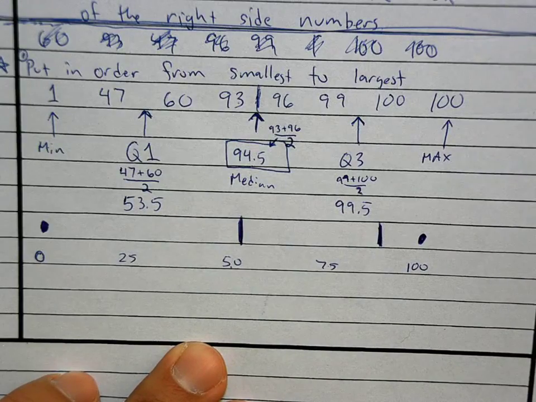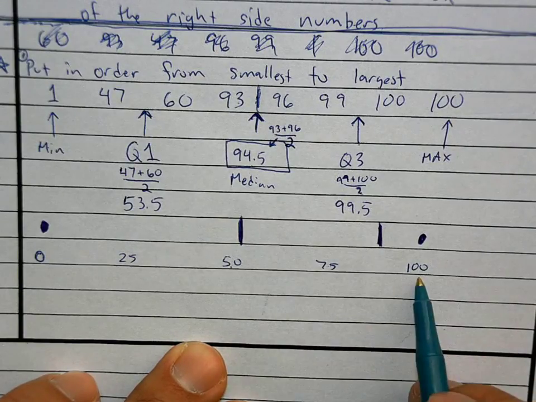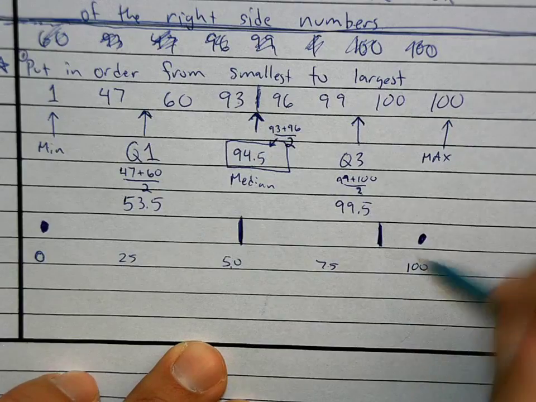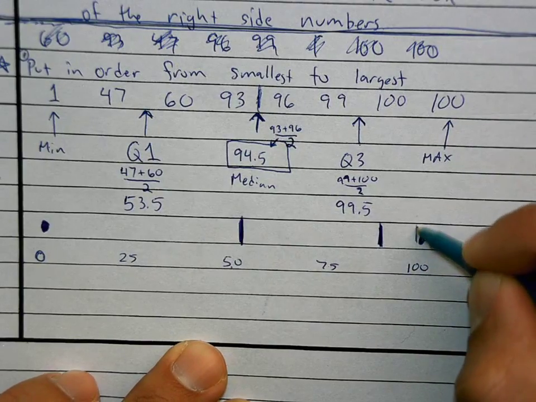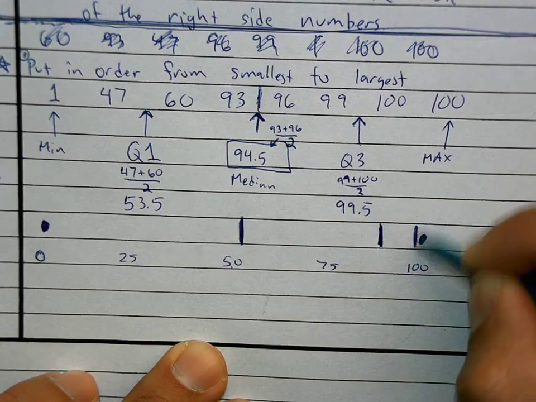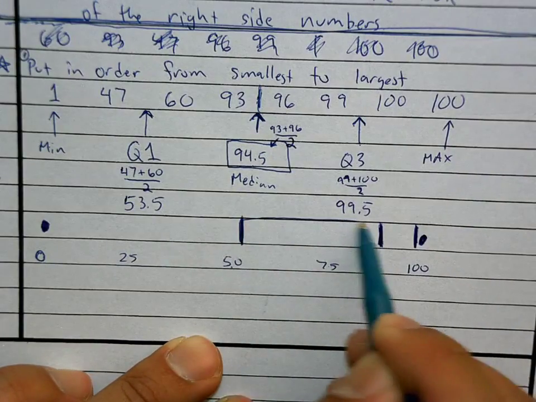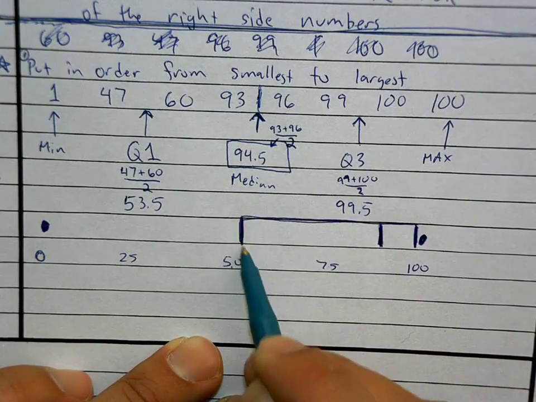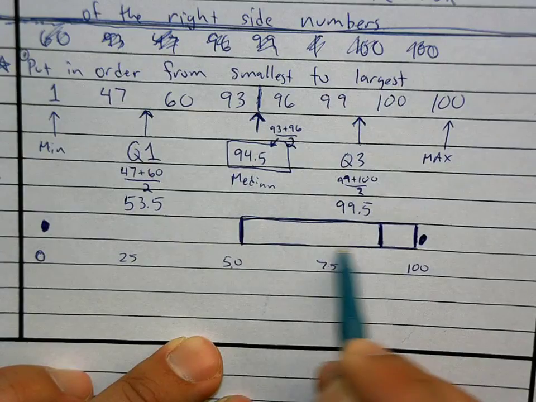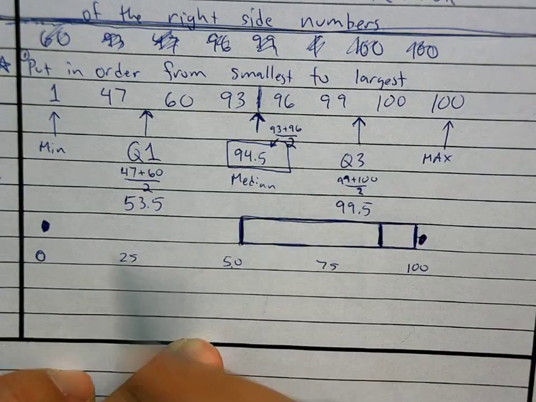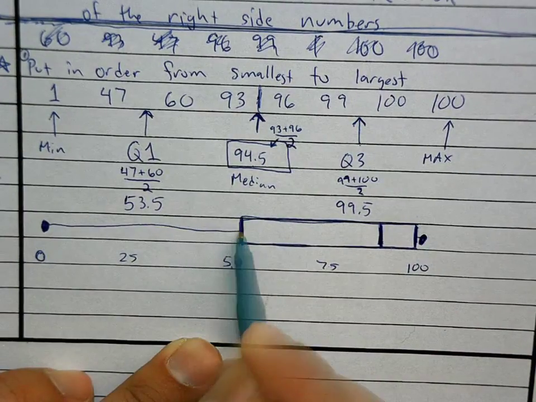Where's Q3 at? Almost at 100, but not quite, right? It's got to be really, really close. And so I have everything I need for my box and whisker plot. I have my box and I have my two whiskers.